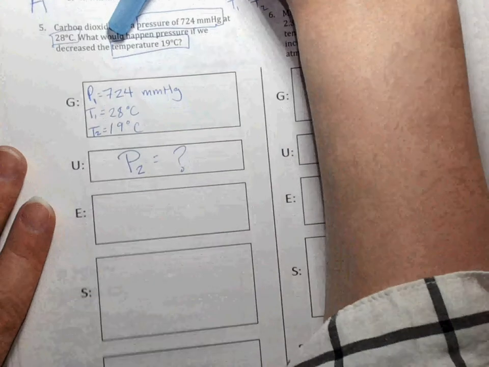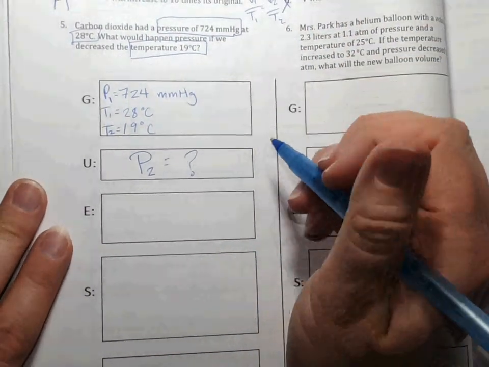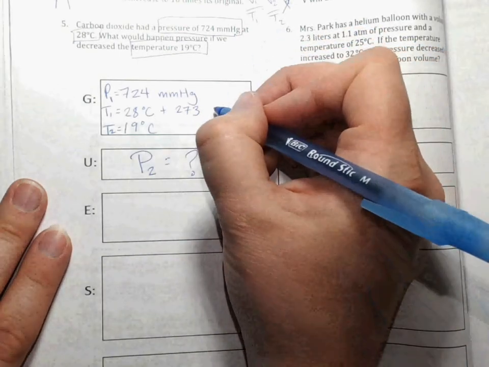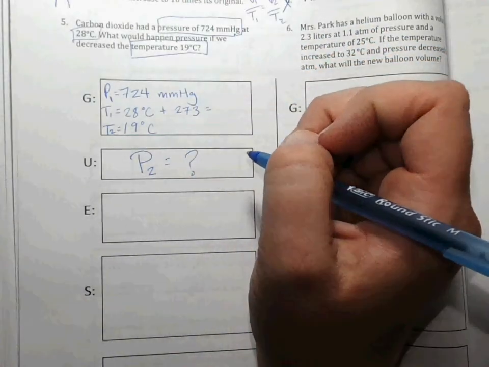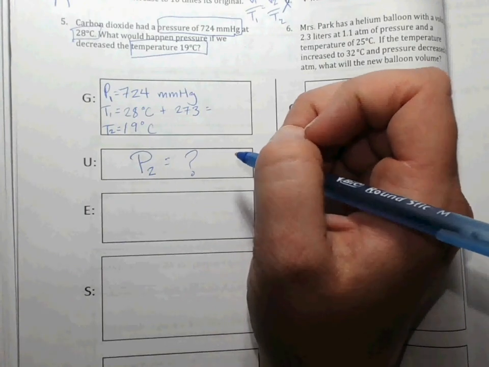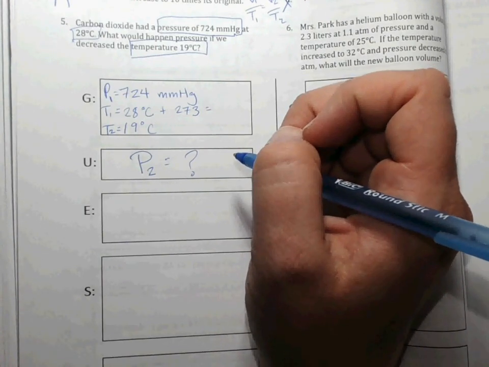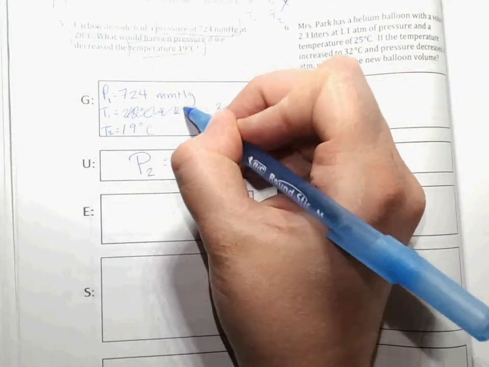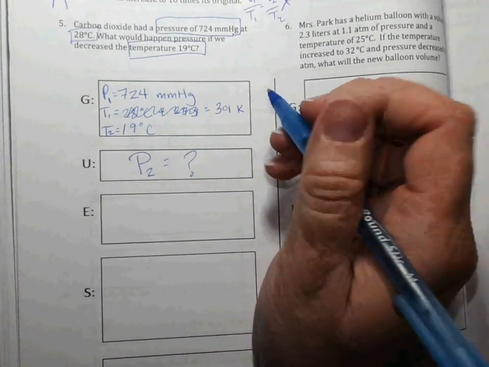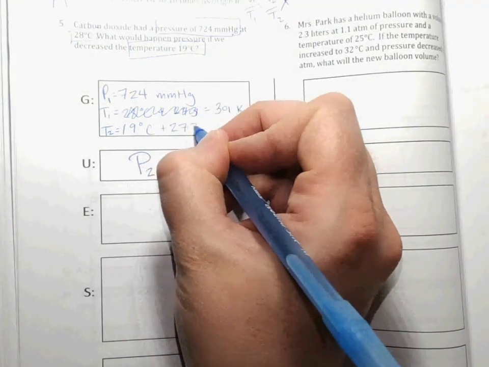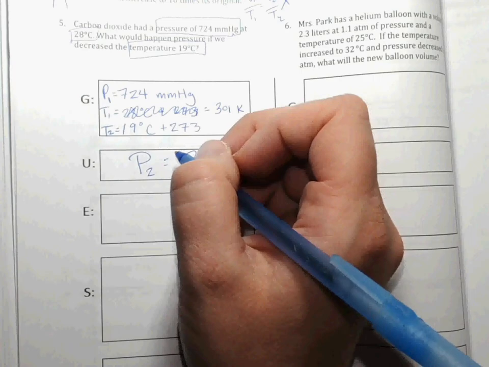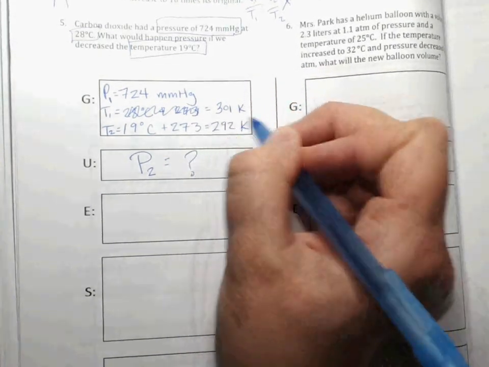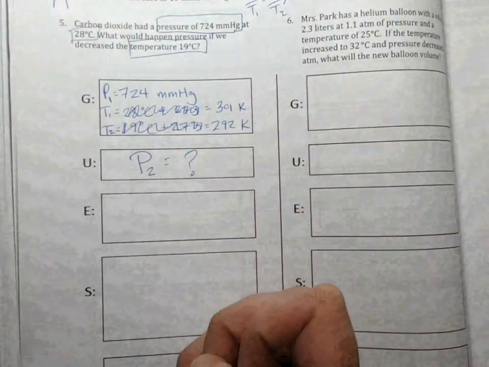I also have to know that the temperatures need to be in Kelvin for me to use them, so Celsius plus 273 will be Kelvin, and 28 plus 273 is 301 Kelvin. You may want to even cross out this other stuff so you don't accidentally use it. Okay, 19 plus 273 is 292 Kelvin, and again you might even want to cross out this other stuff so you don't accidentally use it.